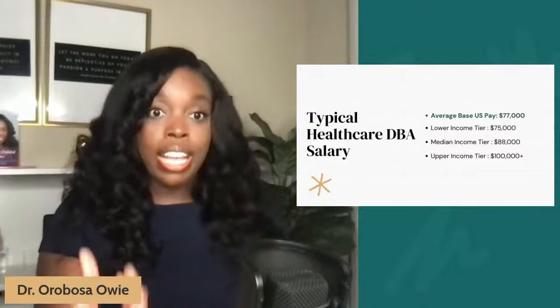Now, what is a typical salary for a healthcare database administrator? This is a higher paying position in healthcare. And so the average salary across the US is about $77,000 annually. On the lower income tier, it's about $75,000 annually. On the upper income tier, it's about a six figure or higher position. So, like I said, this is a high earning position, and if you have the certs and you have healthcare experience, this can be a role that you can really thrive in and flourish and bloom and really create impact, because we need individuals that can help healthcare organizations protect their data.